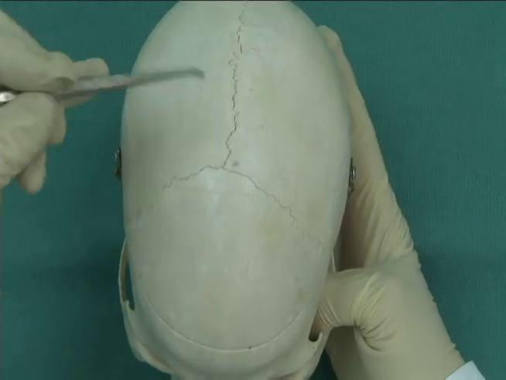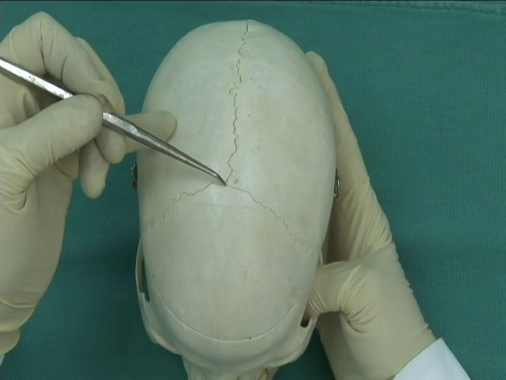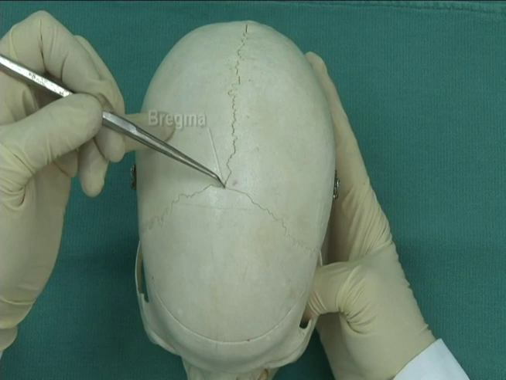Find the point where the coronal and sagittal sutures meet. This is called the bregma.